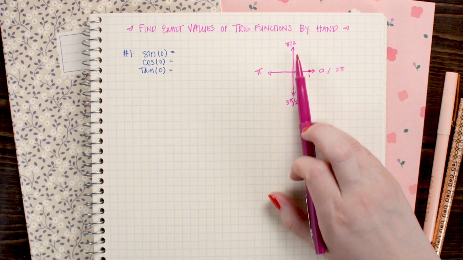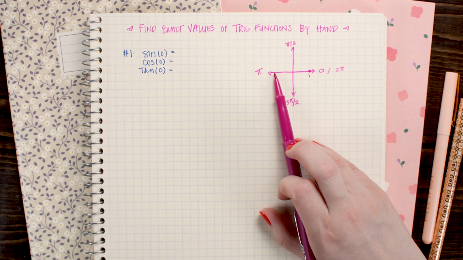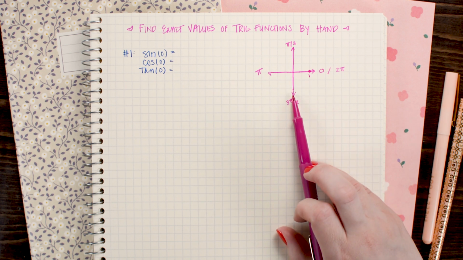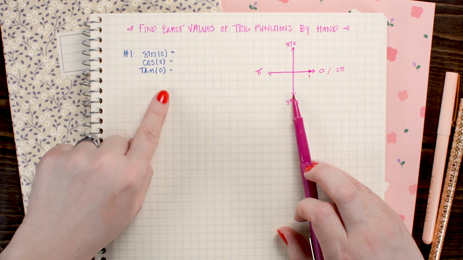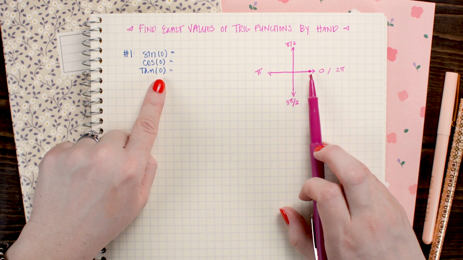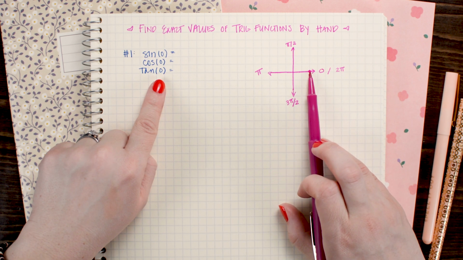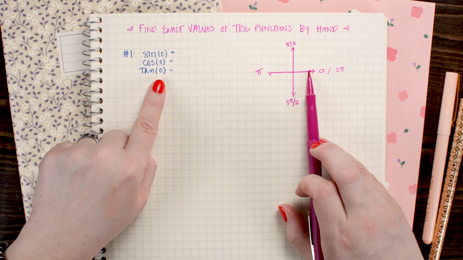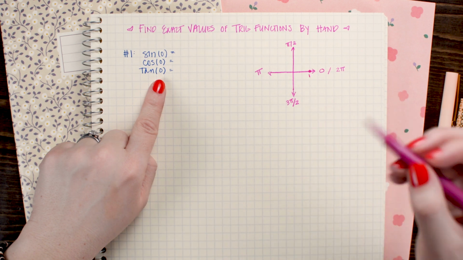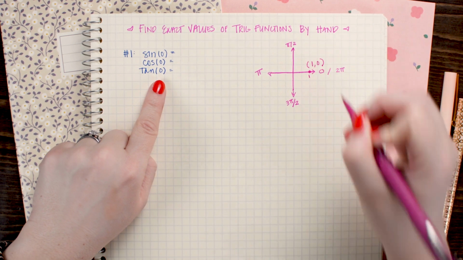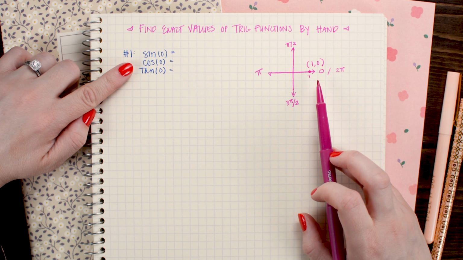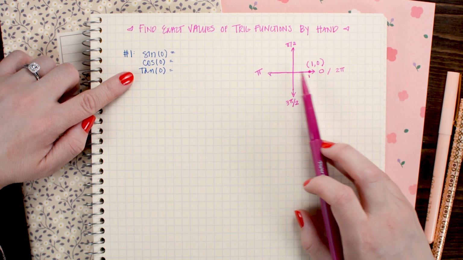And if it were up, it would be positive 1, left would be negative 1, and down would be negative 1. We are working with a revolution of 0 radians, so it's just going to be this point right here that is 1 over and then 0 up and down.